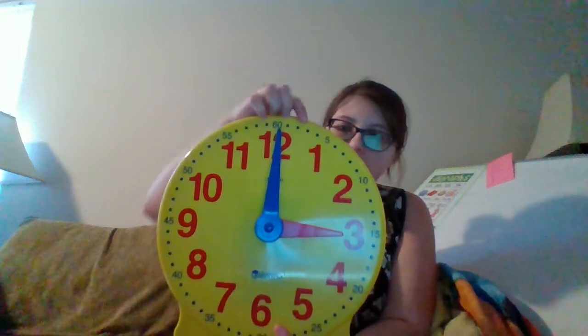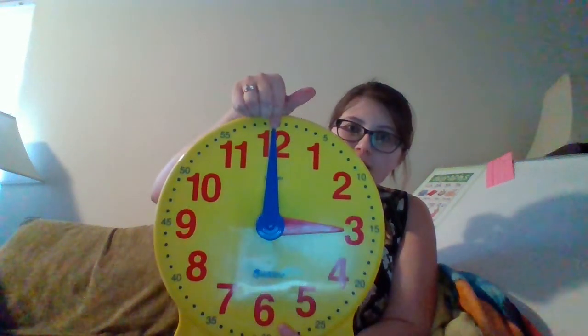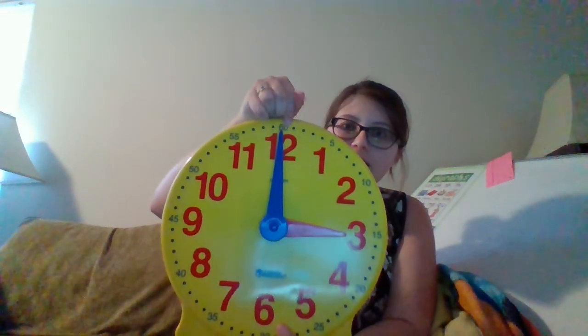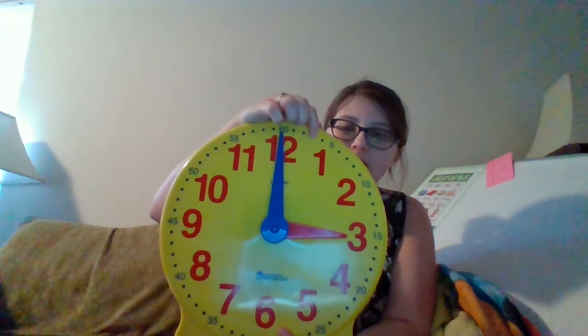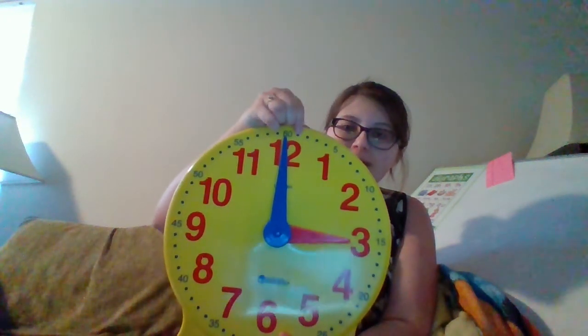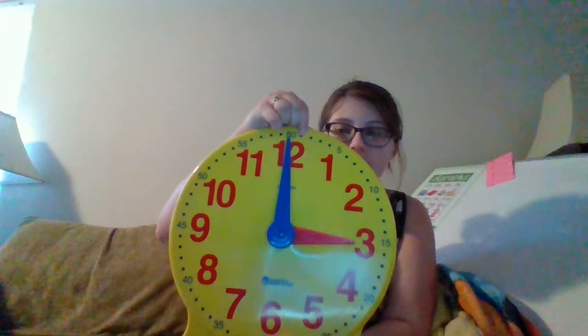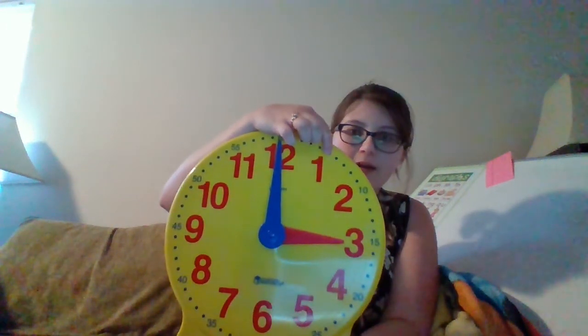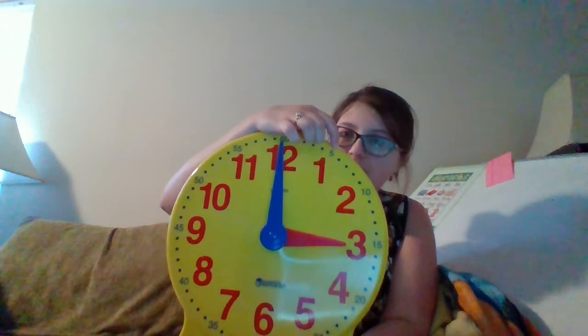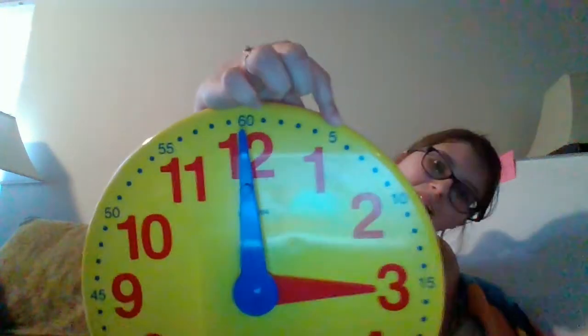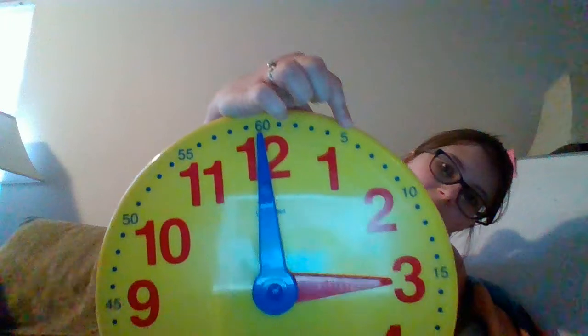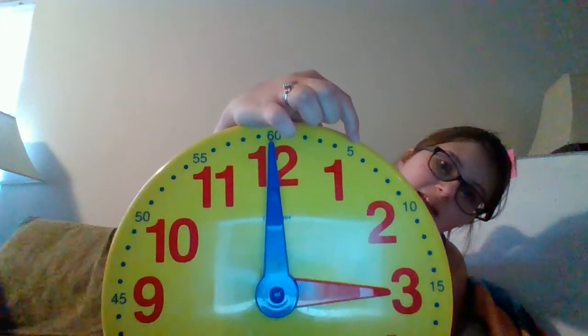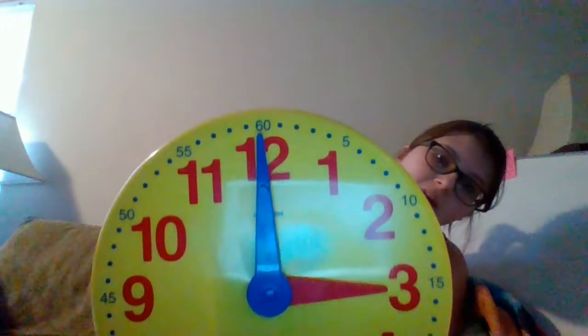Our minutes, if you look at our long blue hand, it goes up and touches these little spots here. Each dot is 1 minute. So when it reaches what the red hand would hit, the hour, it's going to hit a small minute. Can you see that small minute on there? That is 5 minutes. Each dot is worth 1 minute.